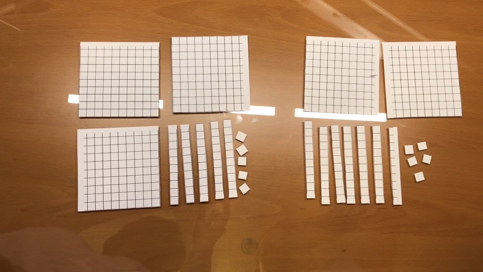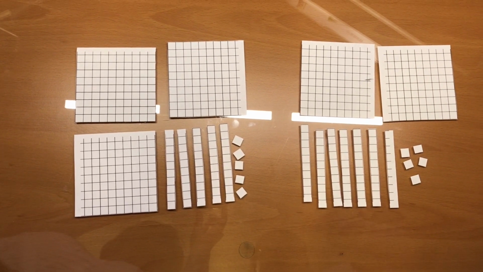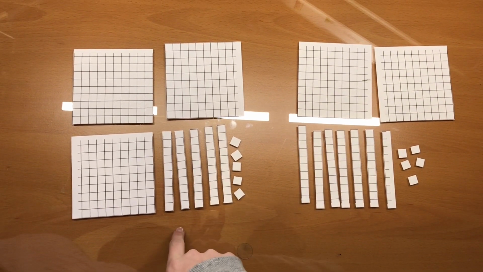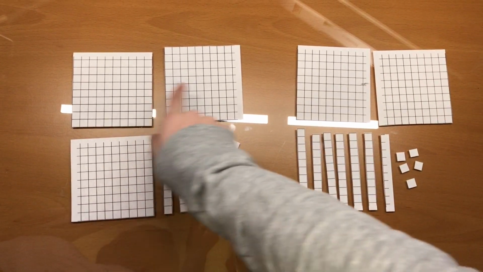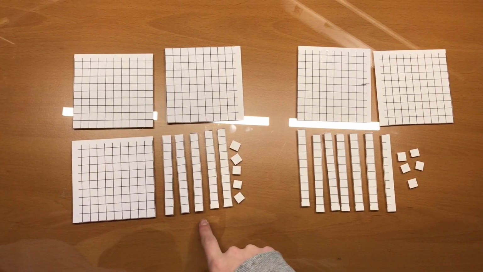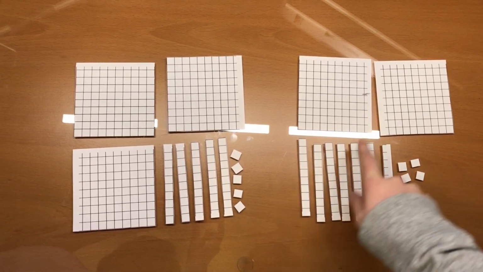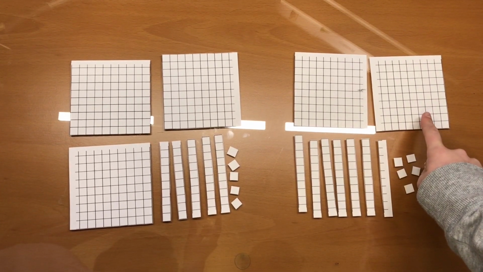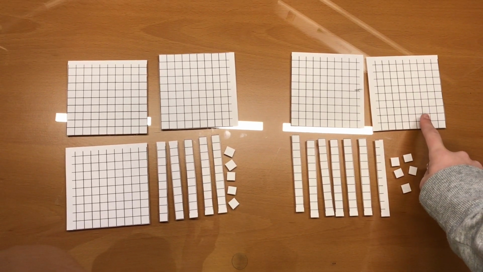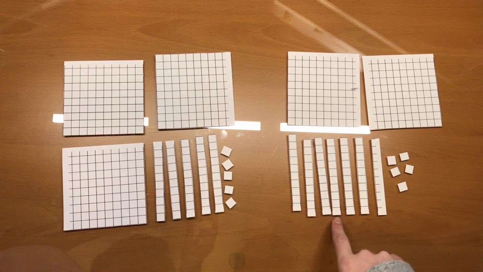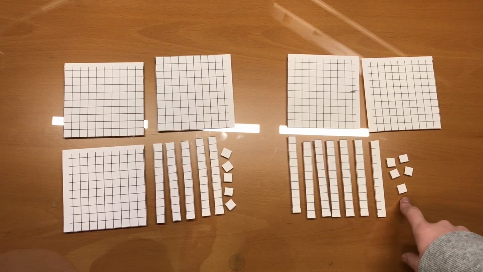Next, we are going to use our base 10 blocks to solve the equation. So we have 355 represented by 3 hundreds flats and 5 rods of 10 and 5 individual ones. And then we have 275 represented by 2 hundreds flats, 7 rods of 10, and 5 individuals.